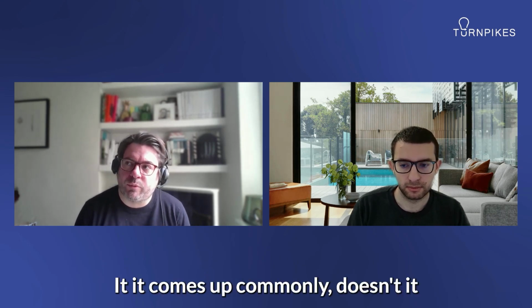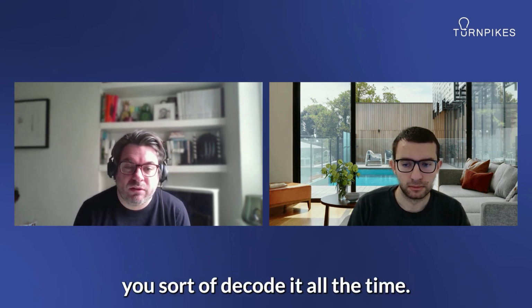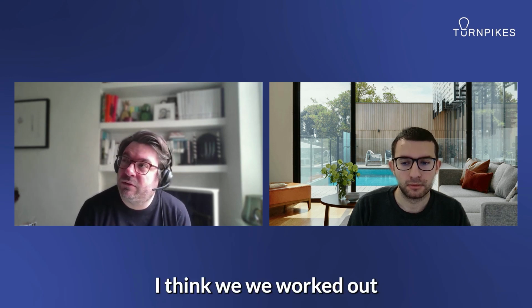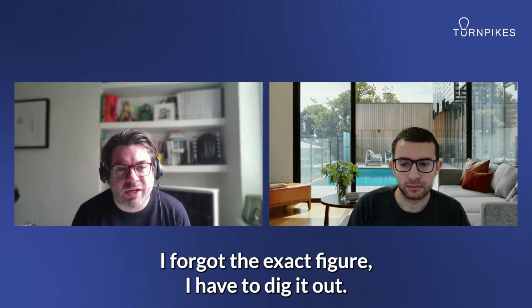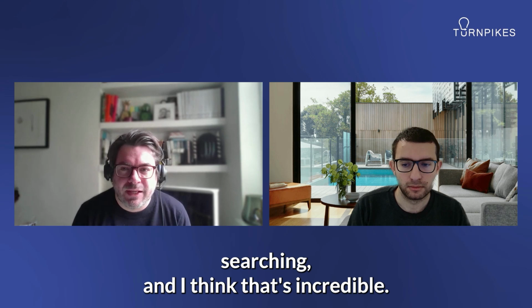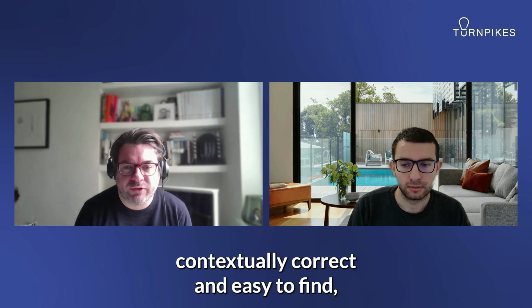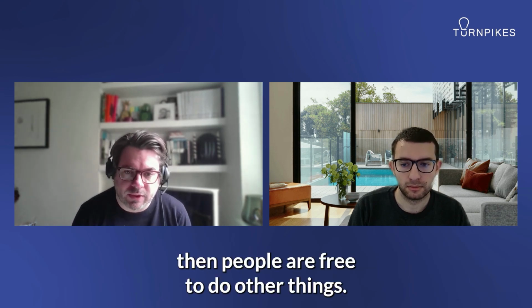Yeah, it comes up commonly, doesn't it? So for me, when you have your document structure correct and you can move the data that you actually need and you sort of declog it, for want of a better term, that supports your compliance. It supports your regulatory requirements as well. It's going to help you with any generative AI you want to do, any indexing, any searching. And fundamentally, I think we worked out something like 30% of time. I forget the exact figure, I'll have to dig it out. That's what people spend on their workday searching, and I think that's incredible. If you can reduce that time by making sure that things are in the right places, contextually correct and easy to find, then people are free to do other things.